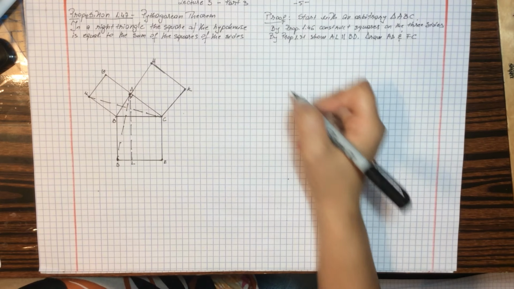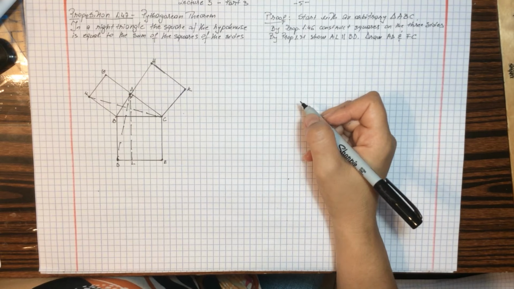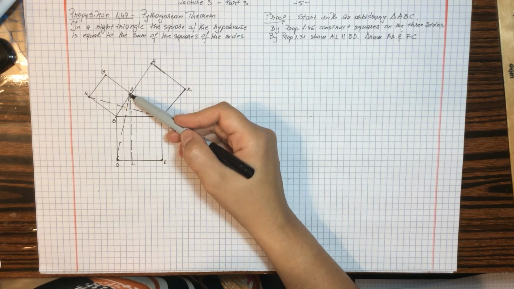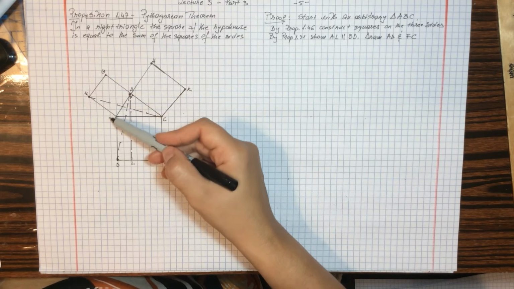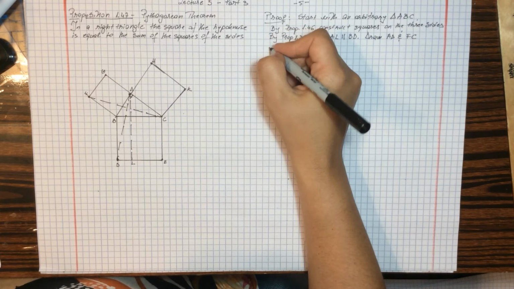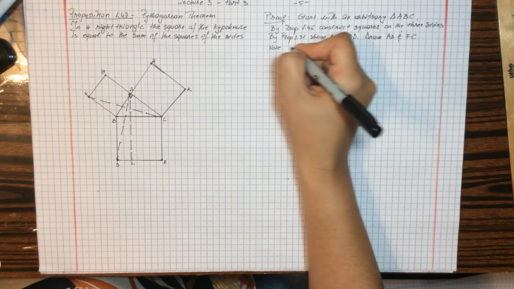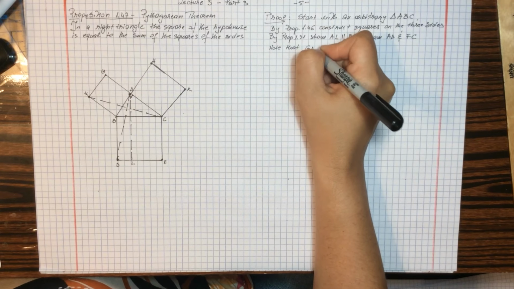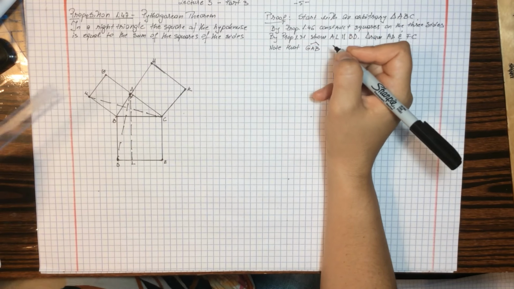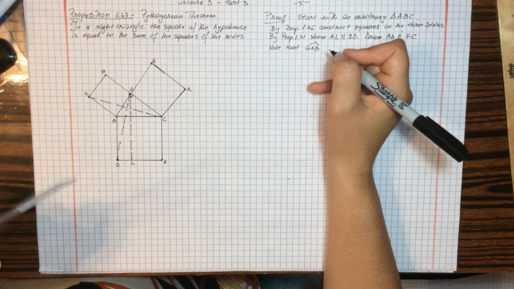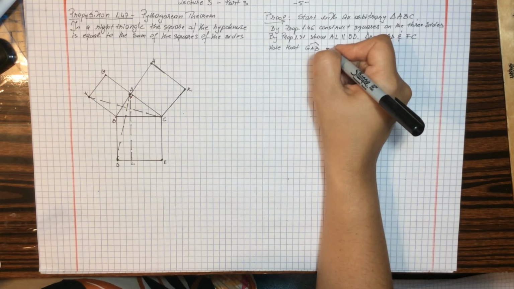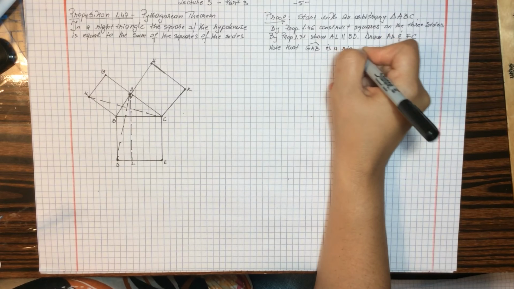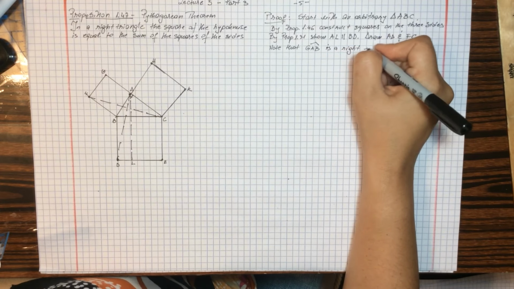Note the following. Note that the angle GAB is a right angle because I built a square on the top of the line AB. So angle GAB is a right angle by construction.